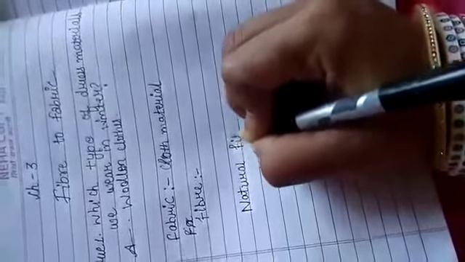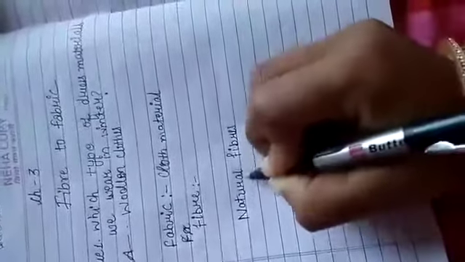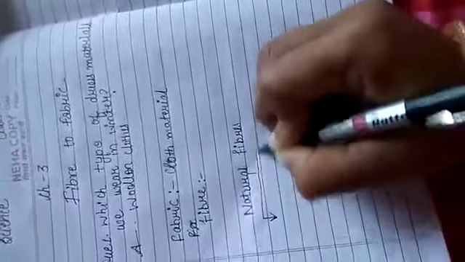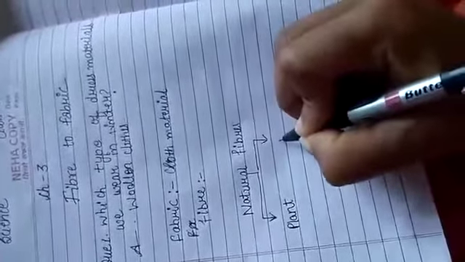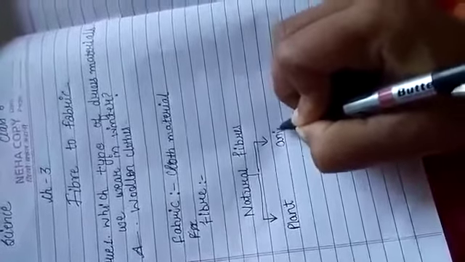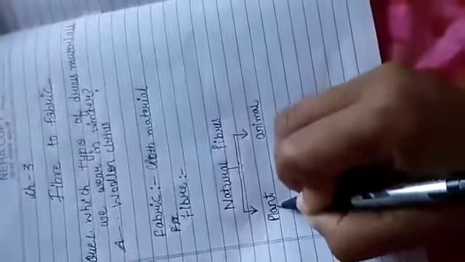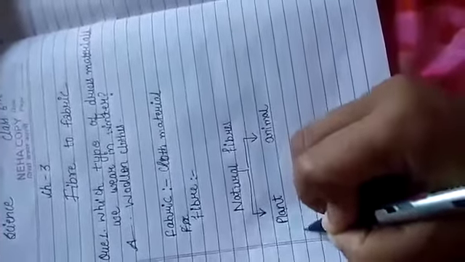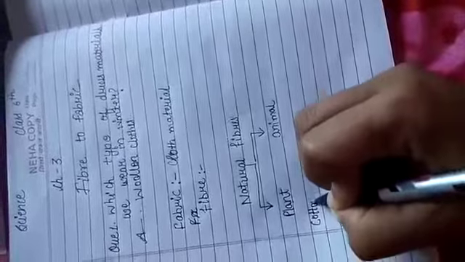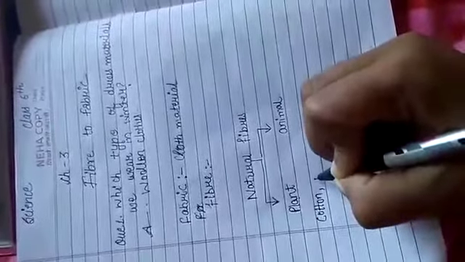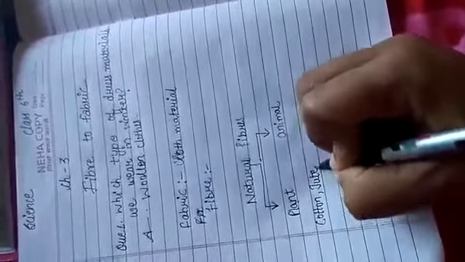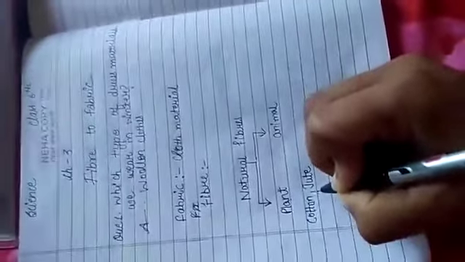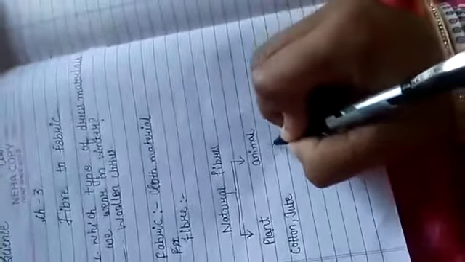Now we will divide the natural fibers into two types. The sources of natural fibers are two. One is plants and the other is animals. From plants, which plants are used for fibers? Cotton, jute, and so on.